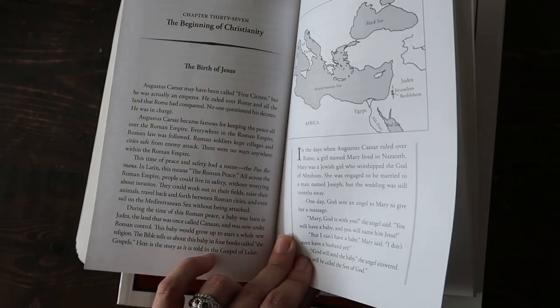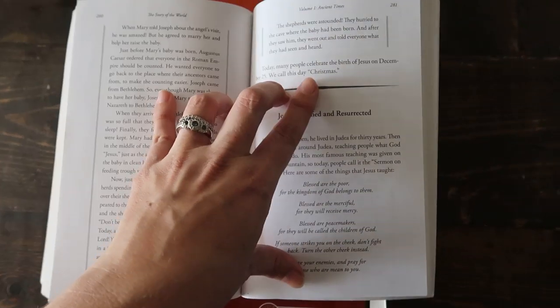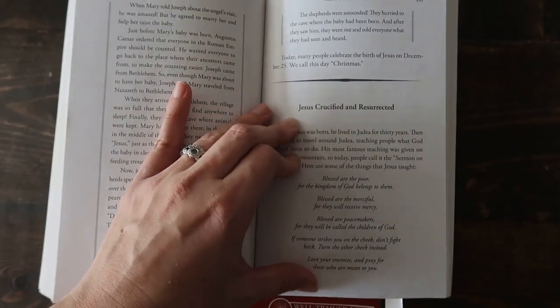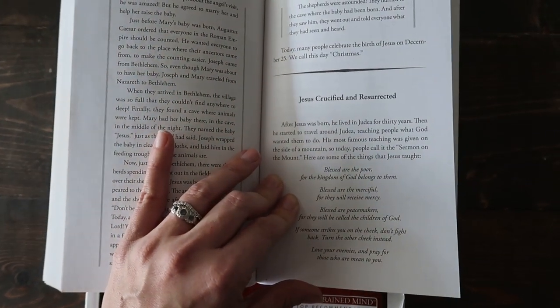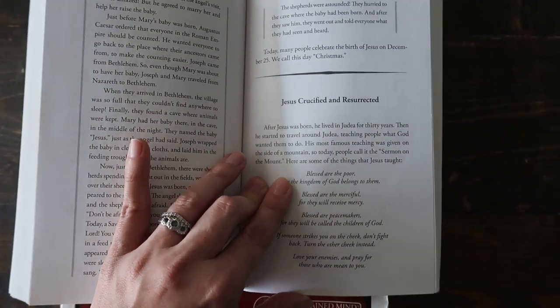Yeah, so they just said, here's a story as explained in the Gospel of Luke. Today, many people celebrate the birth of Jesus on December 25th. We call this day Christmas. After Jesus was born, he lived in Judea for 30 years. Then he started to travel around Judea.